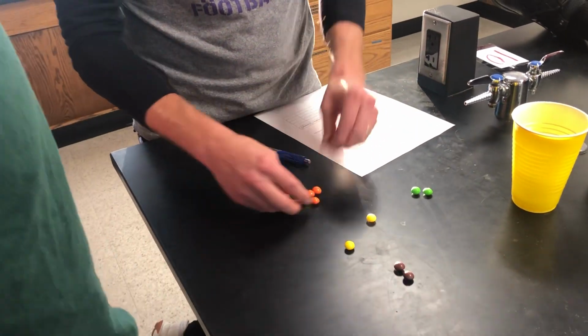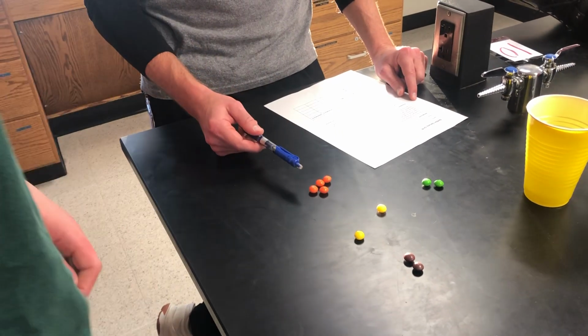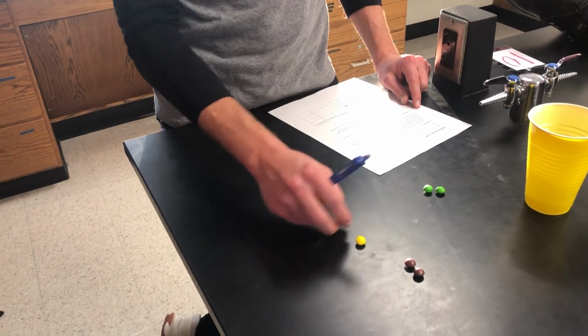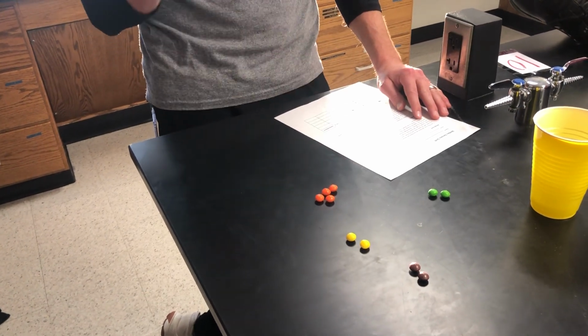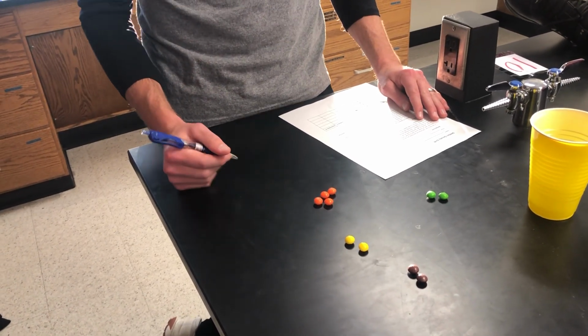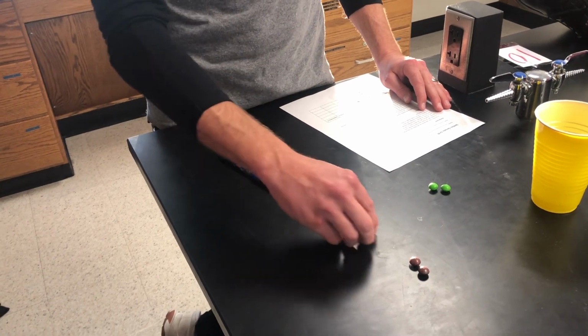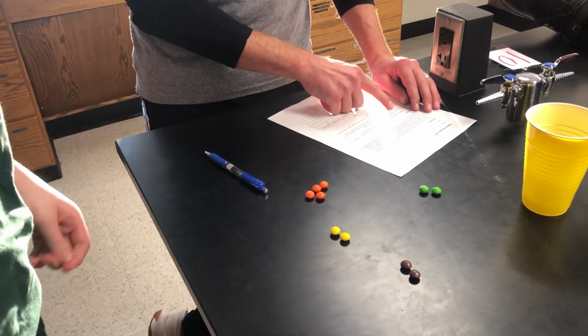Okay. What happened there? Well, they got smaller. Did we have any color go extinct? Yes, red. Red is gone. Red's already out. We have no more red. There will be no more red for any generation. They just went extinct. So we have 2 yellows. We're going to move on through the procedure here.